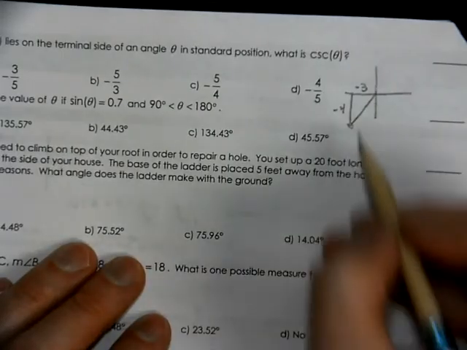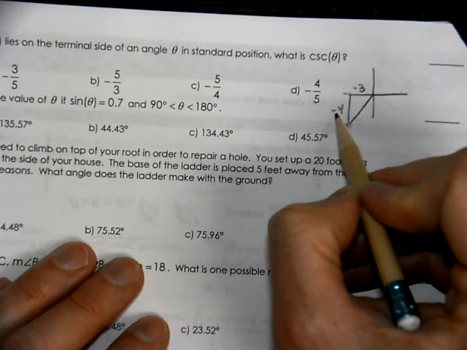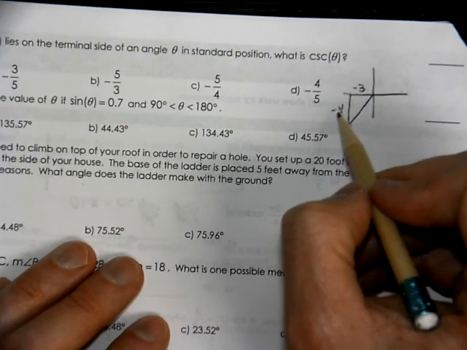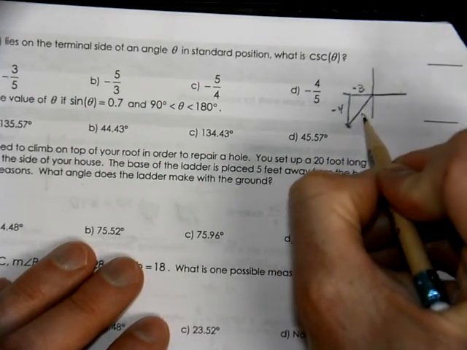So there's the triangle that we're working with. 3, 4. If you do the Pythagorean theorem, or if you know your Pythagorean triple, you know that this length is 5.